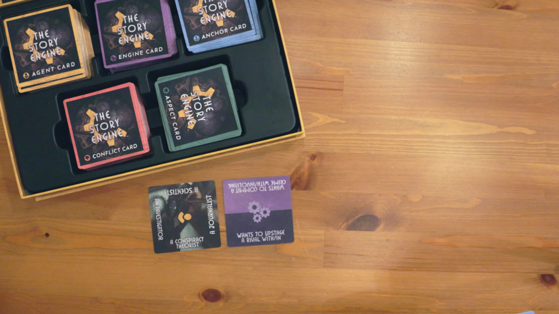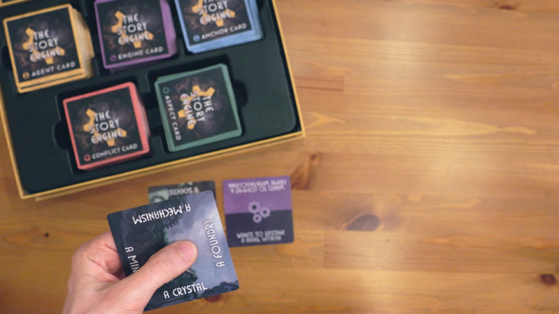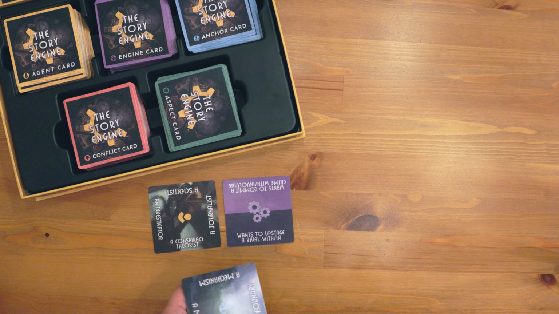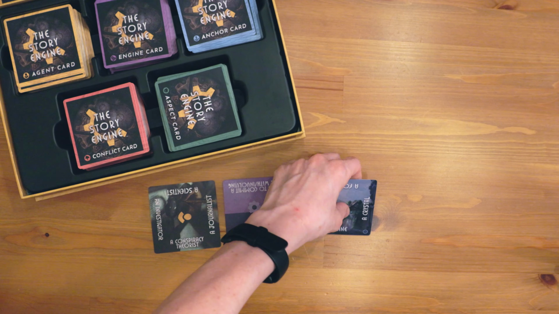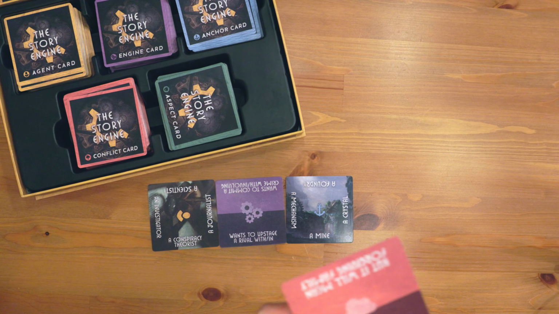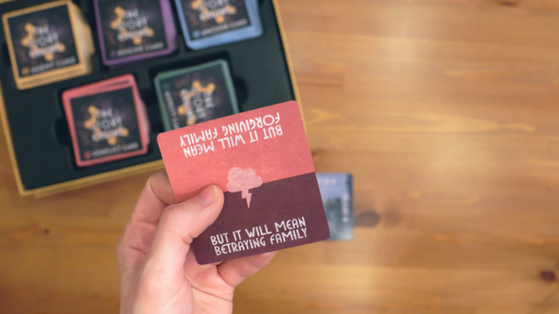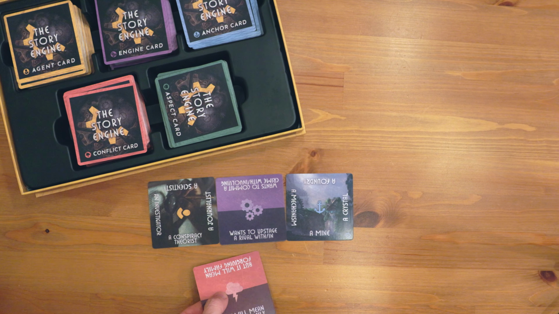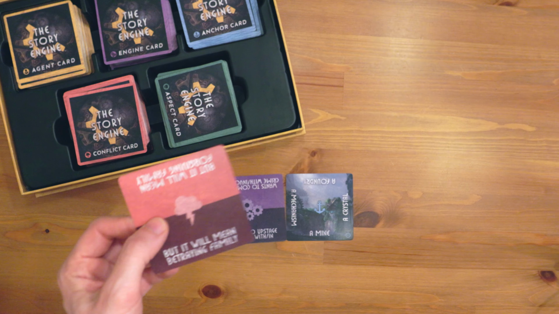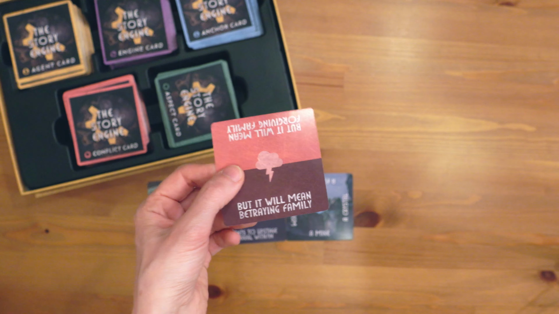Then we have our anchors: a foundry, a mechanism, a mine, or a crystal. This conspiracy theorist wants to upstage a rival with or in a mine. So maybe there's some conspiracy about this underground mine that they believe was abandoned for a different reason than everybody else believes. And then our conflict, which will tie it all together. So what is at stake here? It will mean betraying family, but it will mean forgiving family. Everybody else believes that this is not real, and if they continue this path, it'll mean going against everything that their family upholds to reveal the truth.